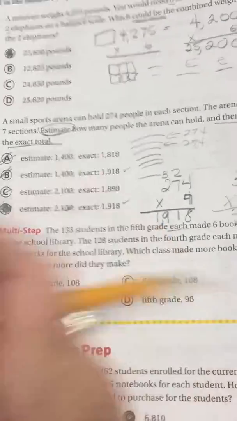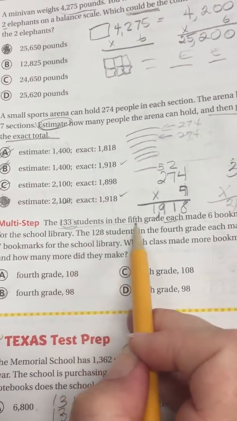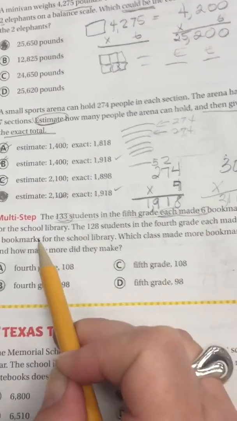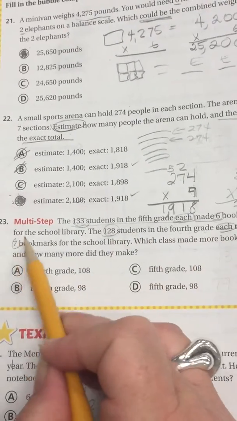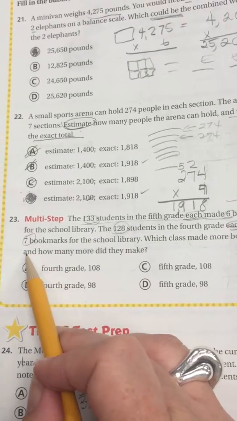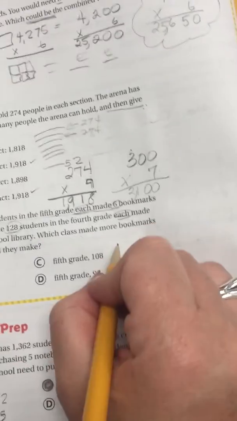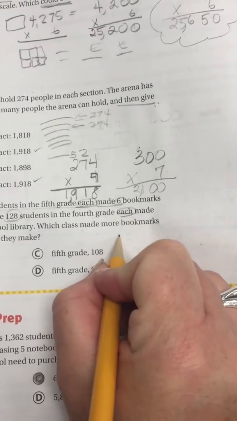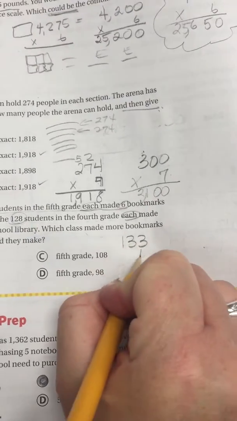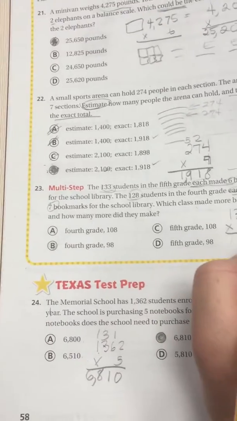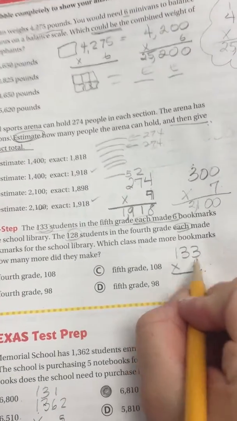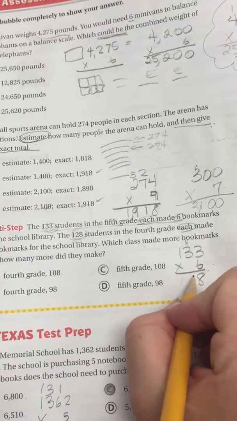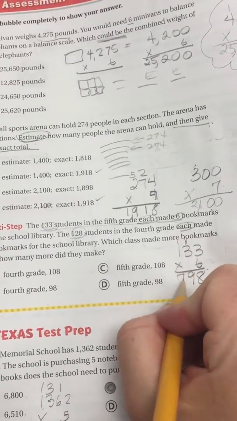Down here, okay, 133 students in the 5th grade class each made 6 bookmarks. 128 students in the 4th grade each made 7. Which class made more bookmarks, and how many more did they make? So my 5th grade, I had 133 students who made 6. Again, I'm doing actual because look at my answer choices. 6 times 3 is 18, carry my 1. 6 times 3 is 18, plus 1 more is 19, and that's 7. So this is my 5th grade.